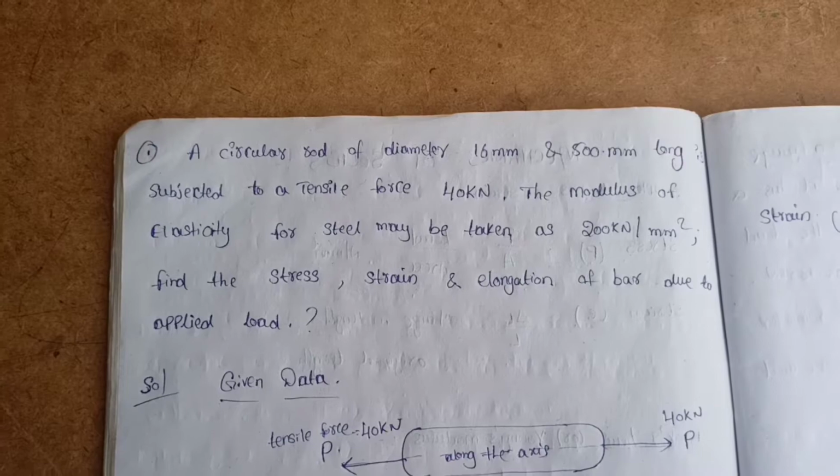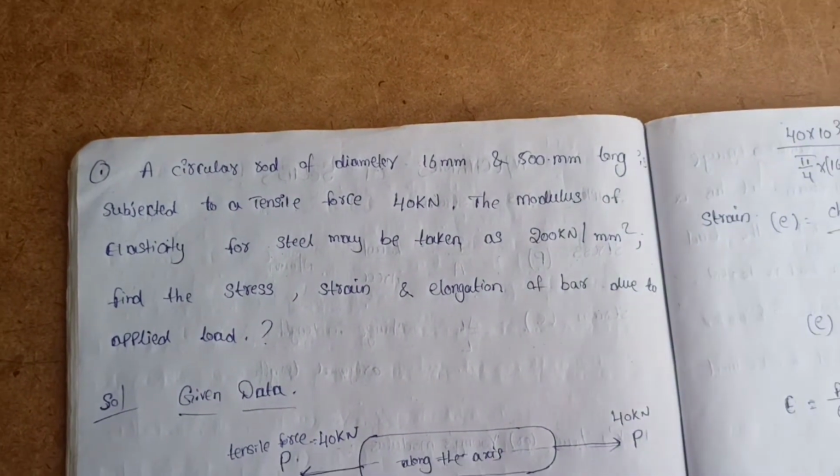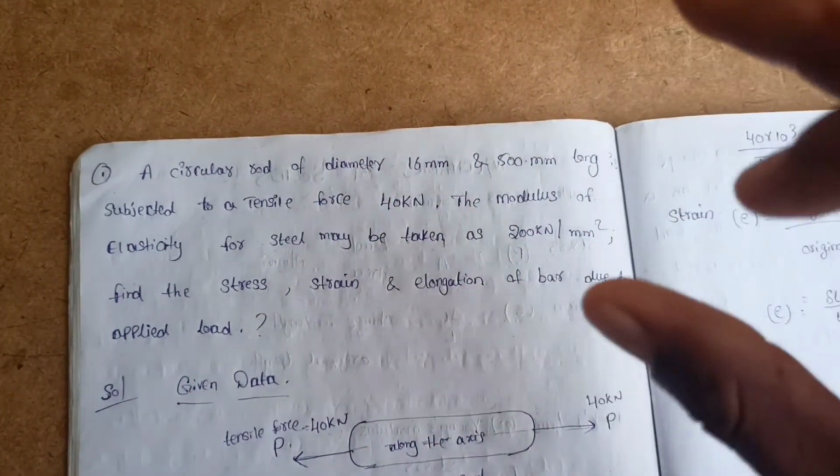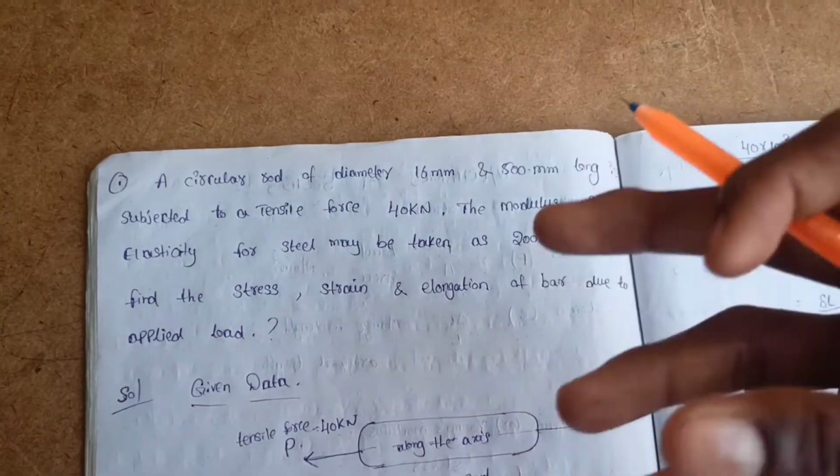Now let us see one problem. In this we want to read the question carefully. What is given in the question? What do we want to find in the question?